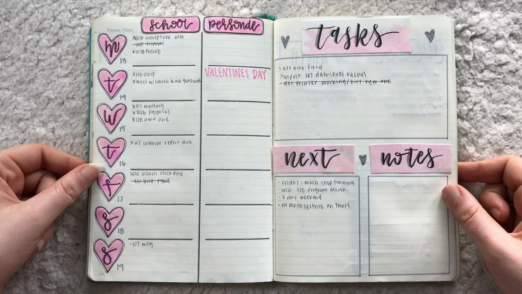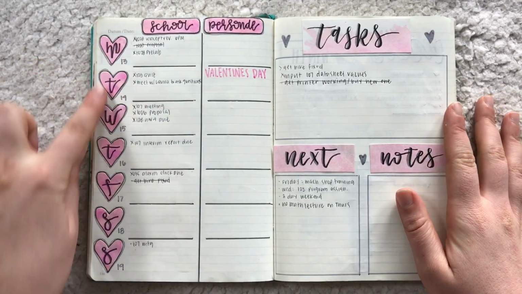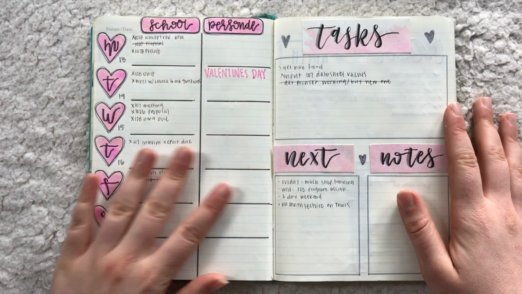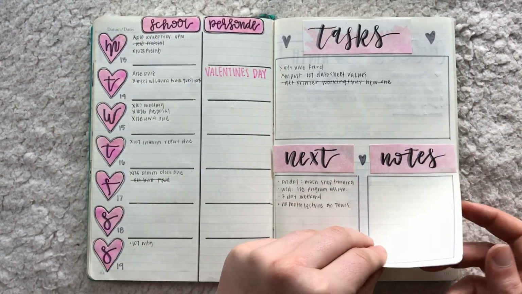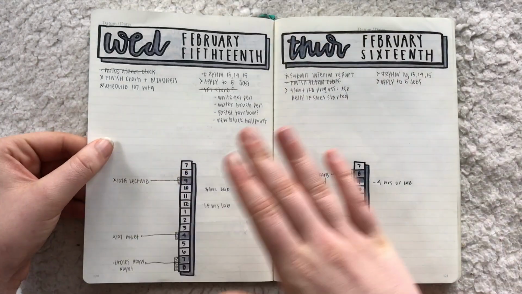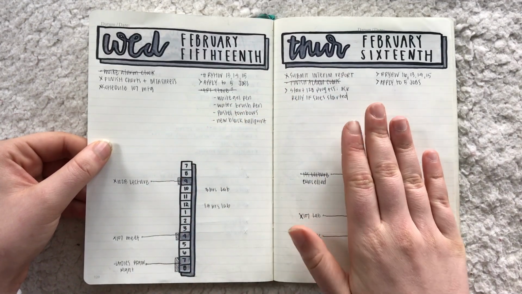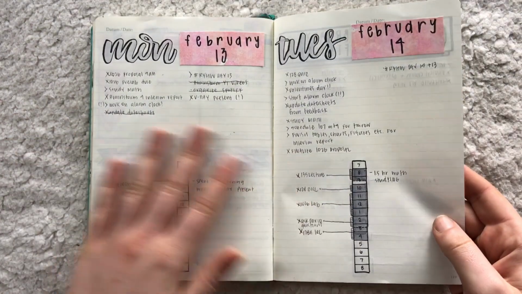Here's my Valentine's Day weekly. I love how this one turned out. I think it looks so cute with all of the pink watercolor. Some more dailies. You see that I really fall into using this one page or one day a page layout.